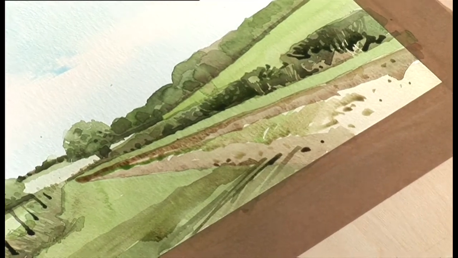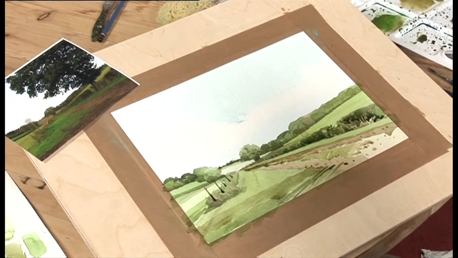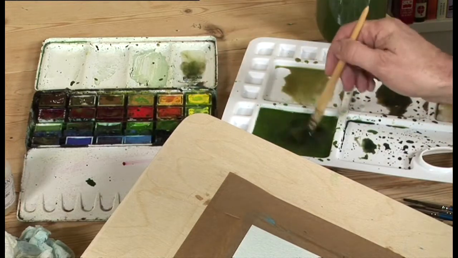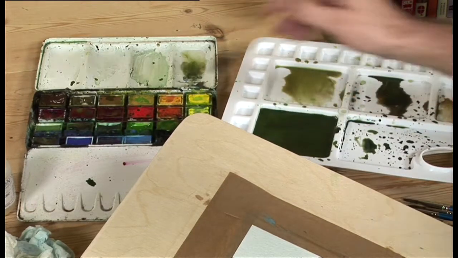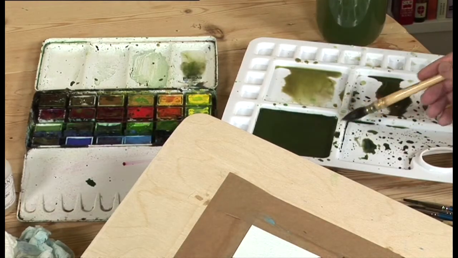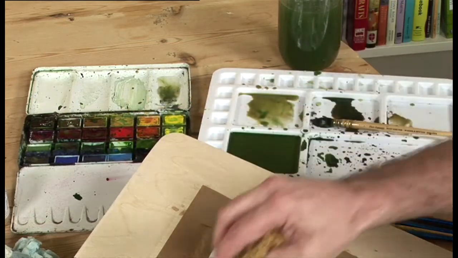Allow the painting to dry flat. Now for the tree, which you'll create by sponging. Mix plenty of dark green from sap green, burnt umber and Payne's grey. Wet a natural sponge and squeeze out the excess water.